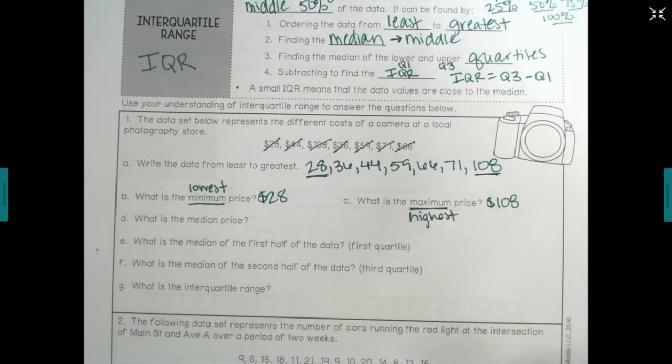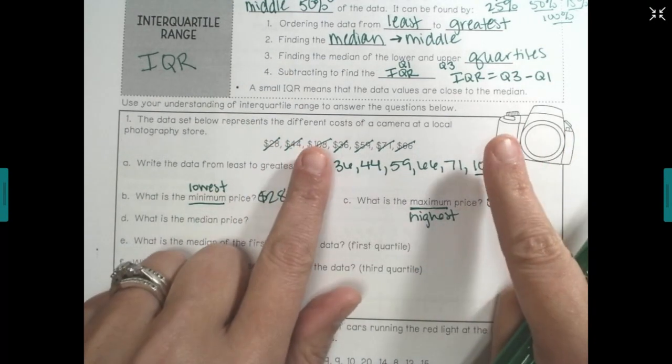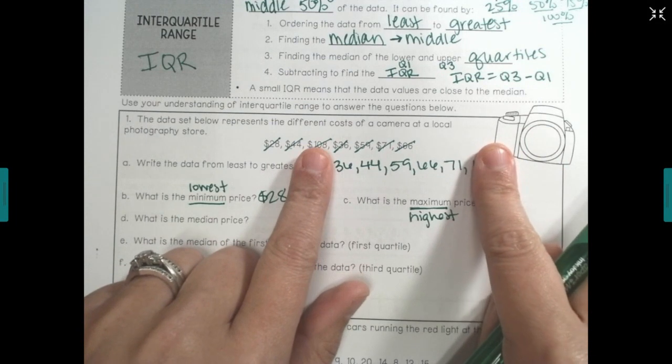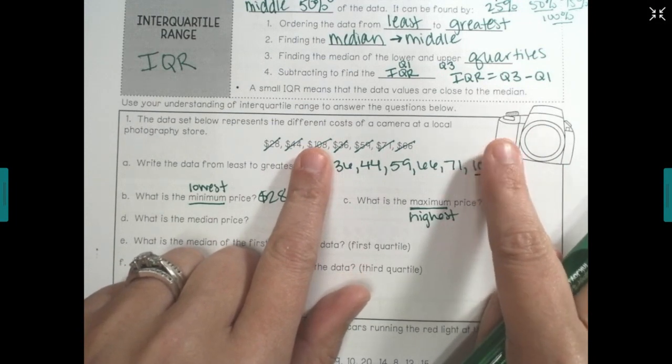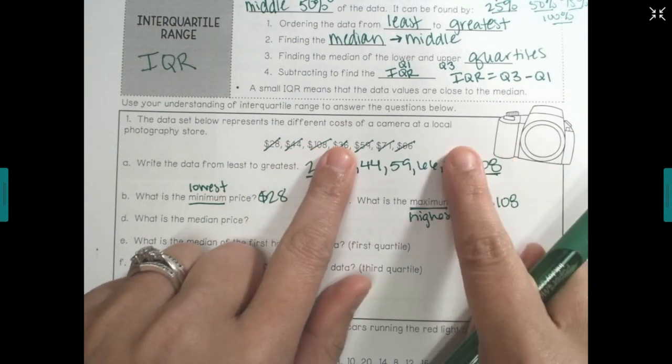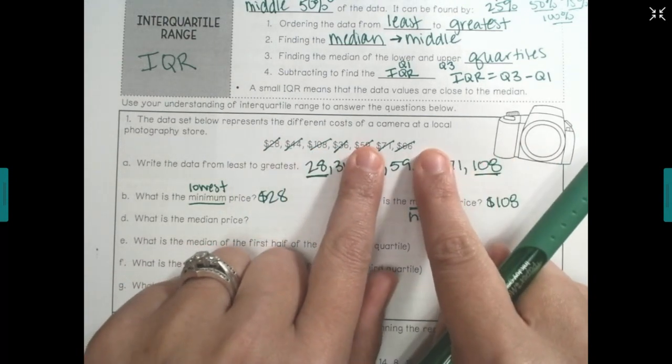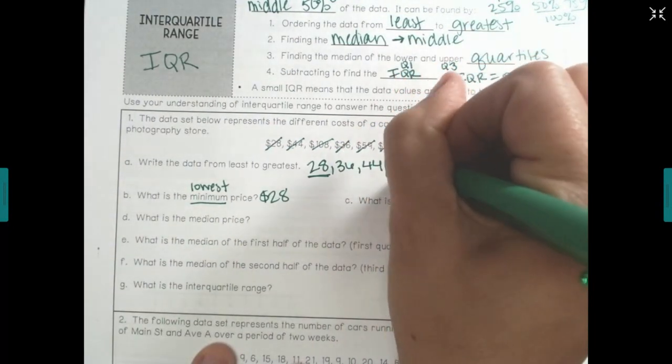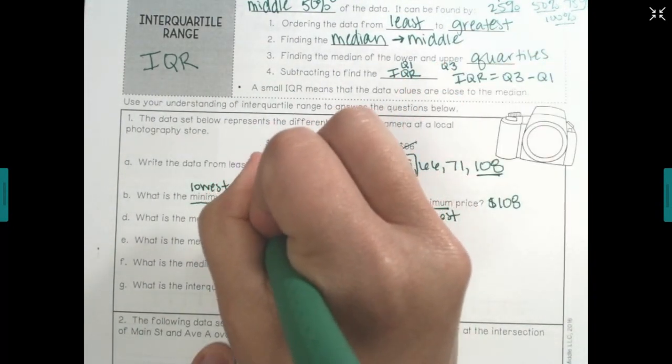Now, how do we find the median? We're going to cross them out until we get there. But since we're going to use them again, we don't want to actually cross them out. So I'm going to start at the ends, and I'm going to cross them out one by one. The middle, or the median, is 59.